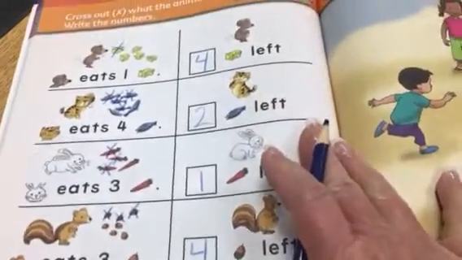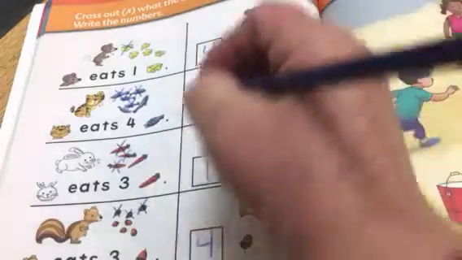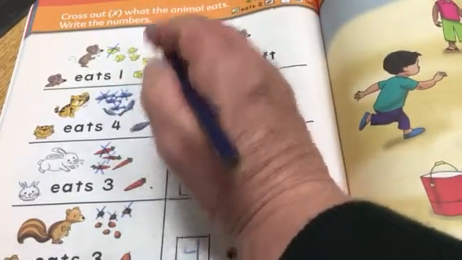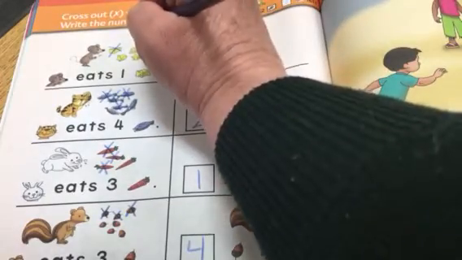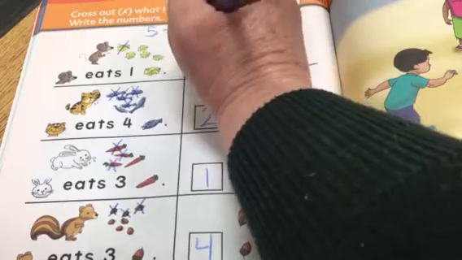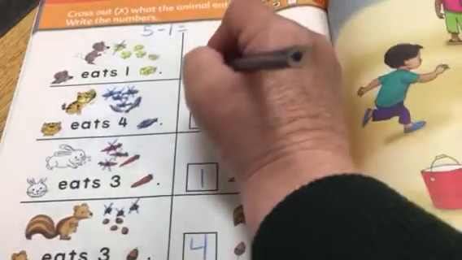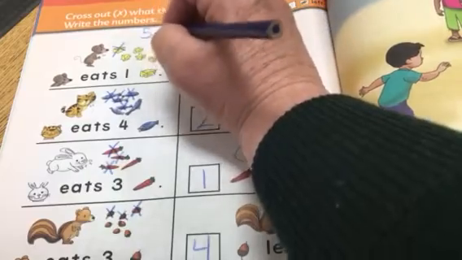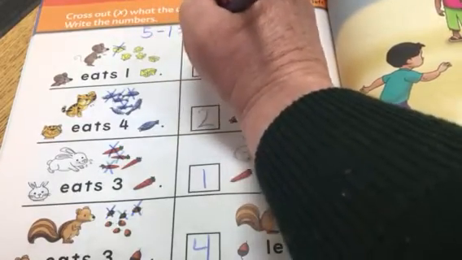Now you can go back and you can write the equation. We started out with 1, 2, 3, 4, 5 pieces of cheese. He ate 1 and left us with 4. 5 take away 1 equals 4.